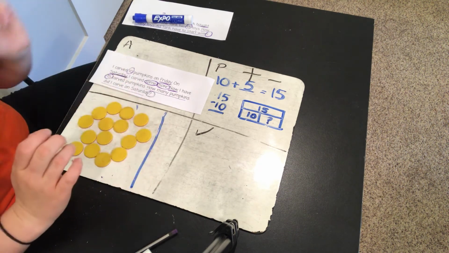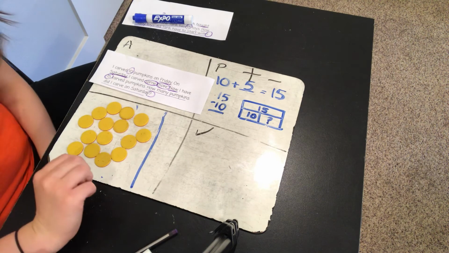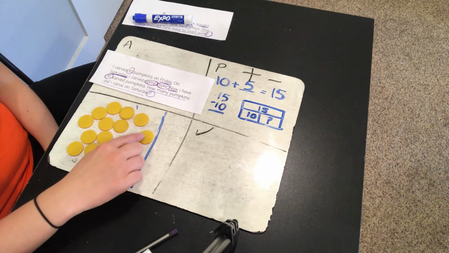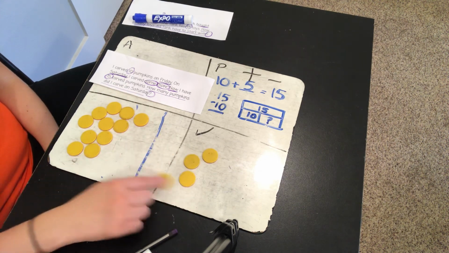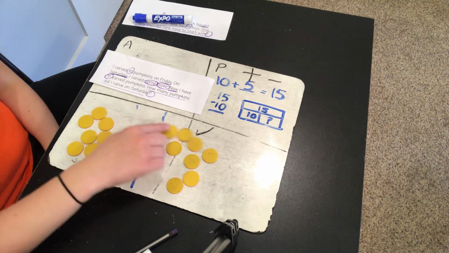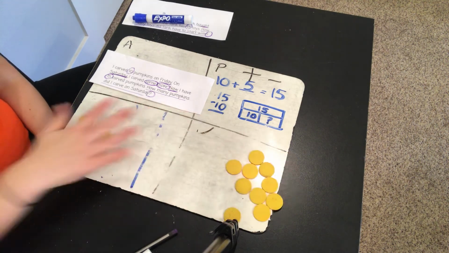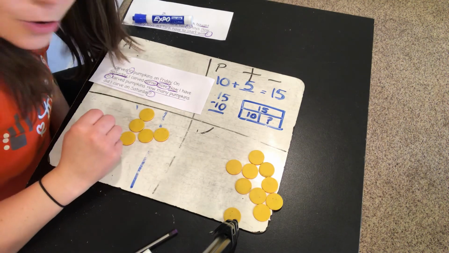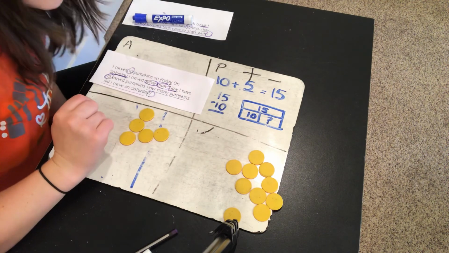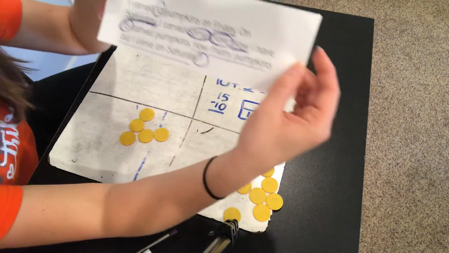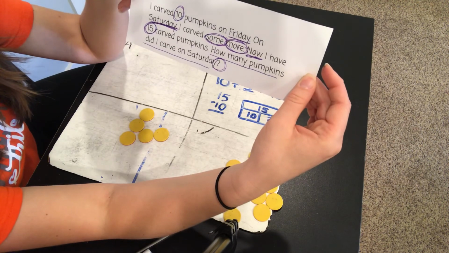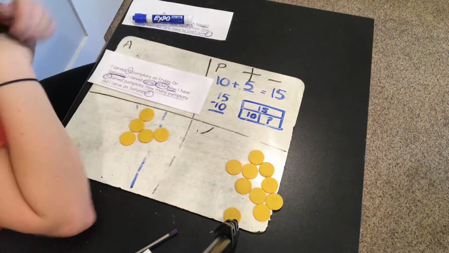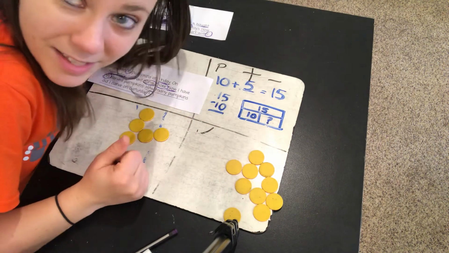Okay, if I have 15 and I take away 10, I should end up with 5. Let's check and see if that's correct. So 15 take away 10. 1, 2, 3, 4, 5, 6, 7, 8, 9, 10. I am left with 1, 2, 3, 4, 5. Okay, so our answer was correct. The missing add-in was 5. So let's answer this question now. How many pumpkins did I carve on Saturday? I carved 5.